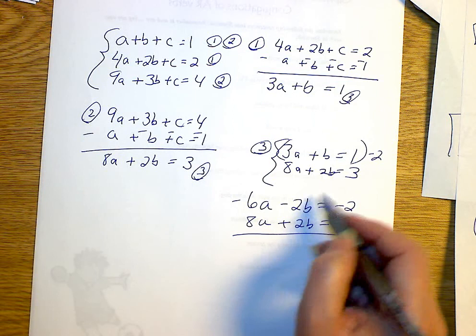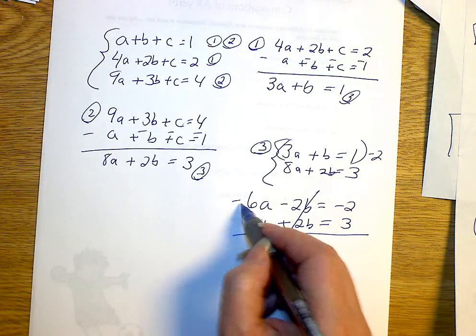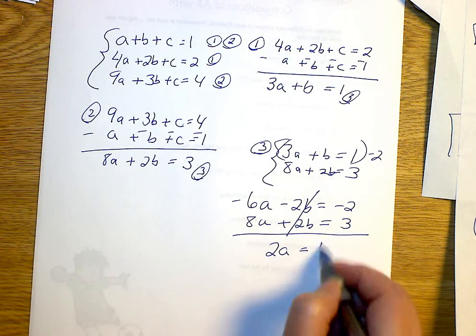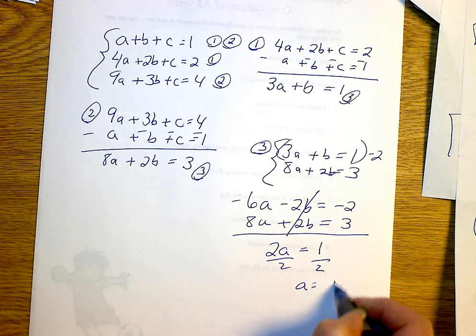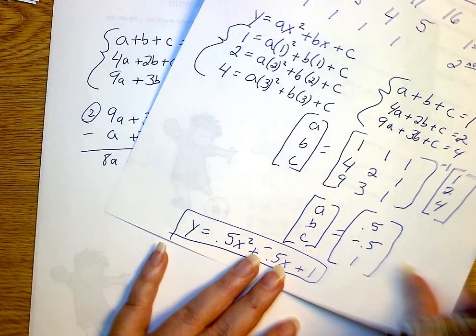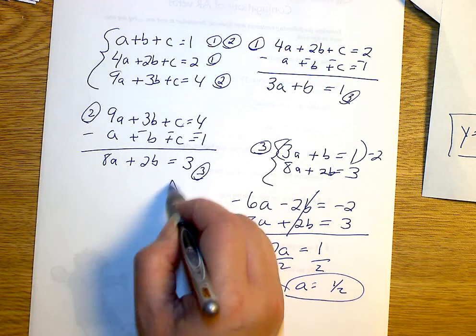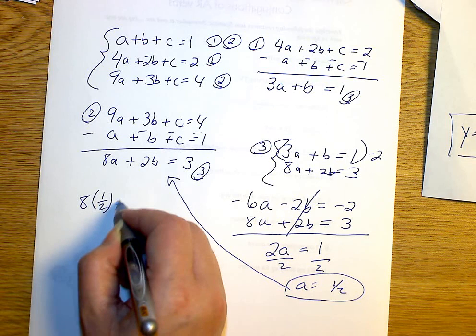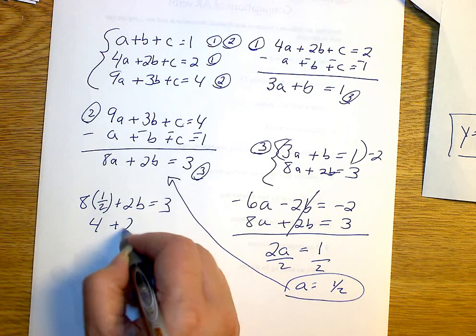Almost done. I cancel that out, so I have 8a minus 6a is 2a is equal to 3 minus 2, 1. Divide by my 2, so a is 1/2, which is what we got when we did the matrices. Then I have to find out what b is, so I put a into this one. So I have 8 times my 1/2 plus 2b is equal to 3, so I have 4 plus 2b is equal to 3.